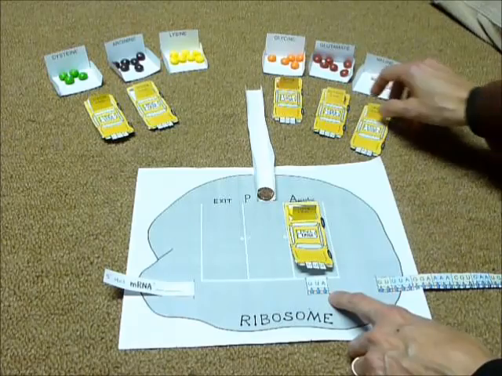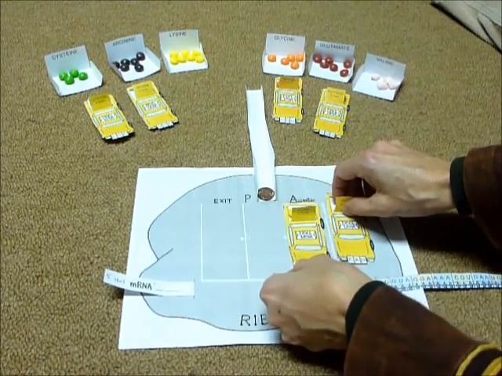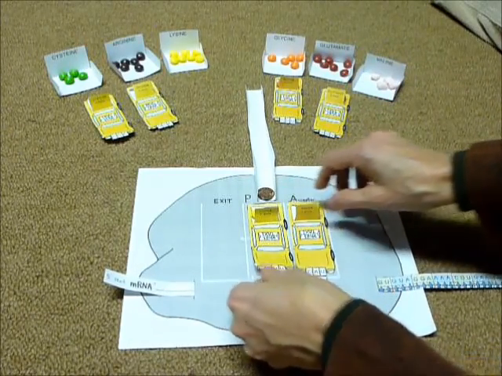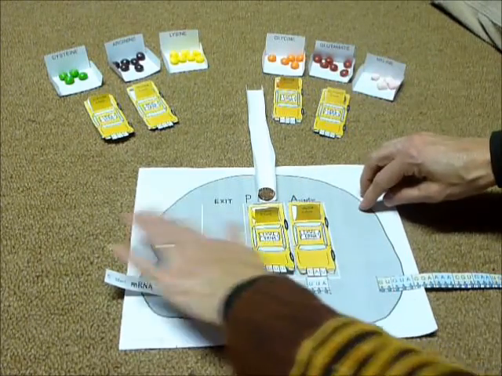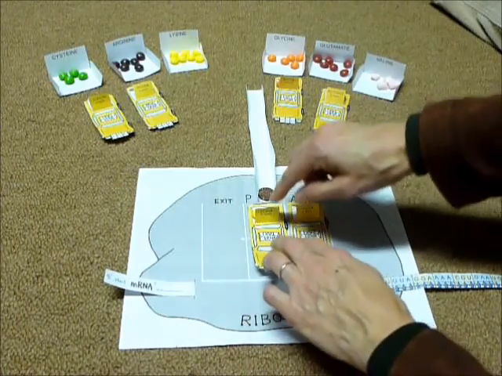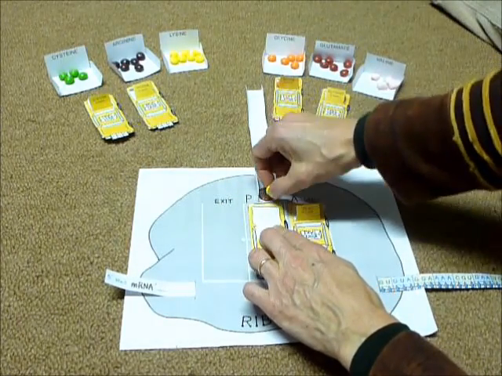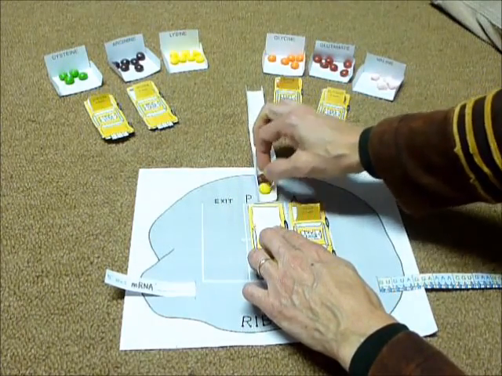So CAU, here it is, valine. So I'm ready to put this one over to here and bring valine in. And then I can take this one out, attach it. I'll slide methionine down, attach that one.